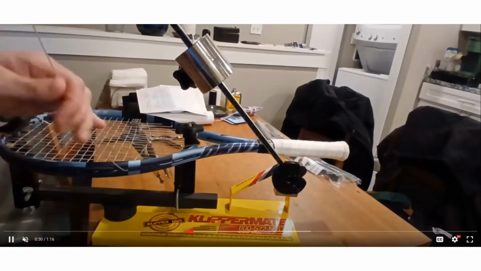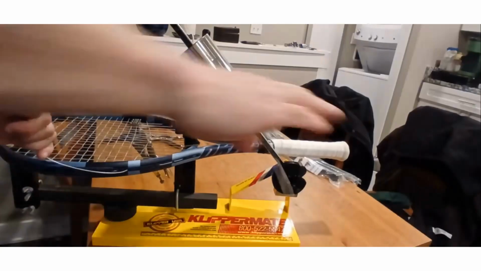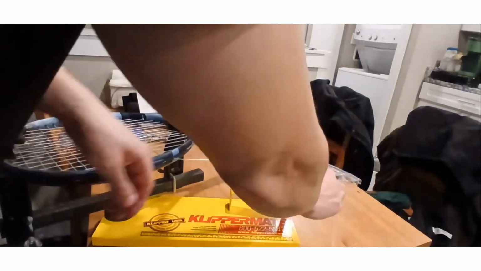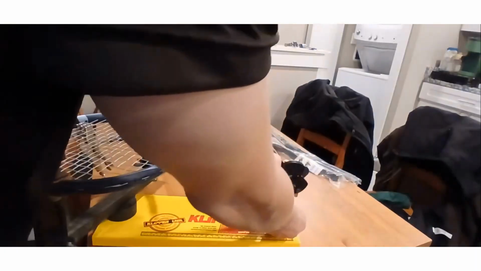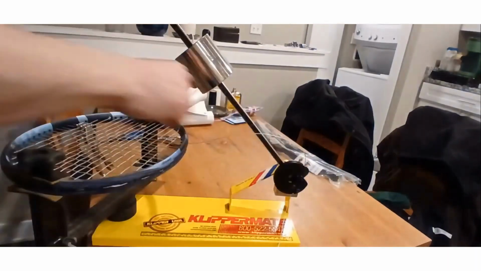Stringing a tennis racket is a surprisingly precise process. The drop weight stringer is a critical instrument used worldwide to restring rackets. This is the most accurate and simple way to restring a racket. So how does tension actually affect tennis?